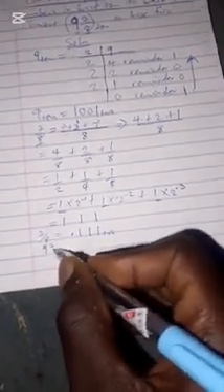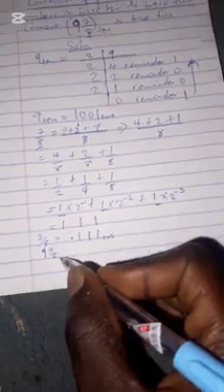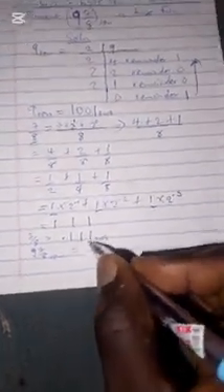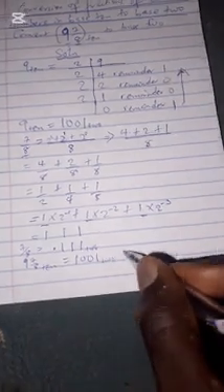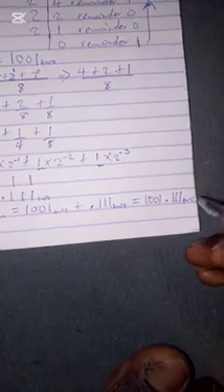So let's add it up with this. We have 9 and 7 over 8 base 10 is equal to 1001 base 2 plus 0.111 base 2, which is equal to 1001.111 base 2. So that is all.